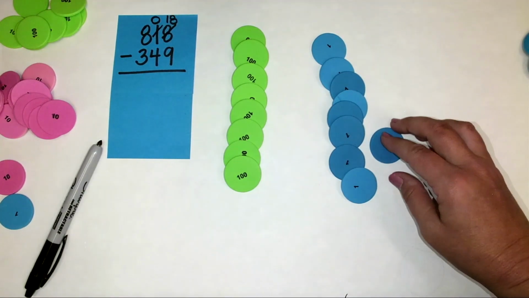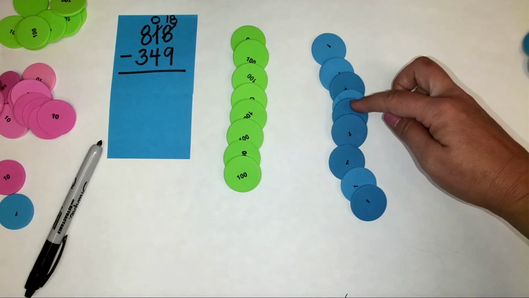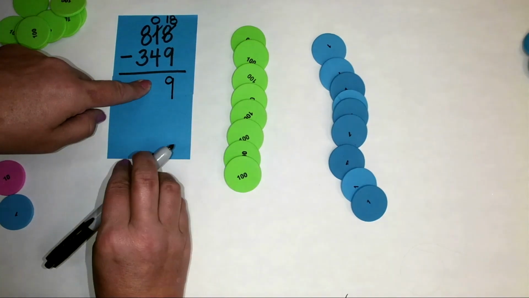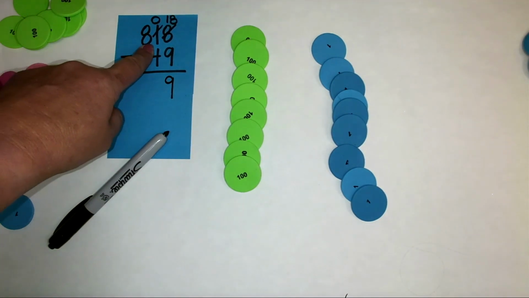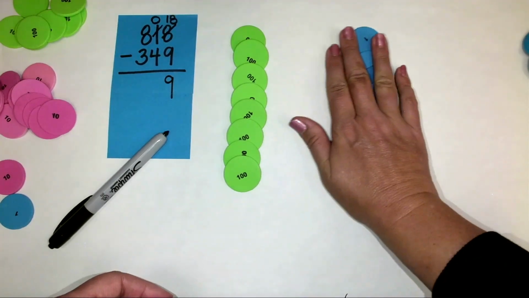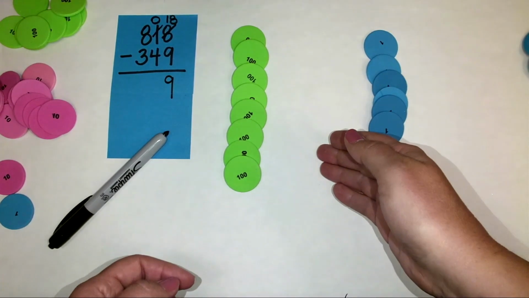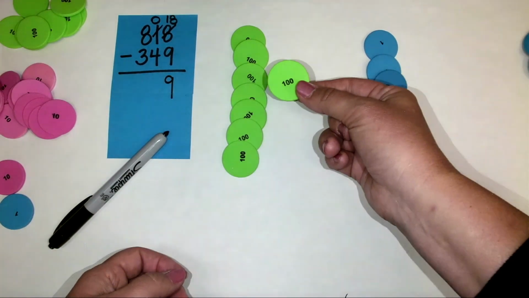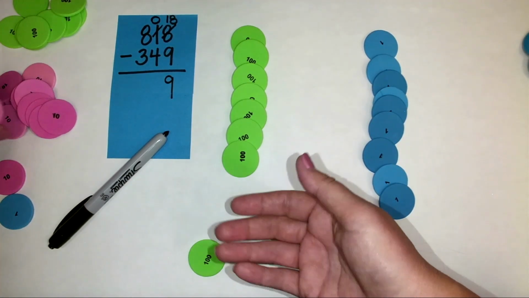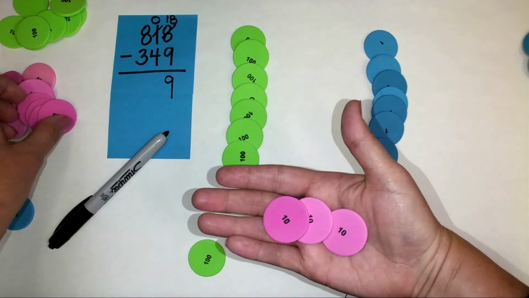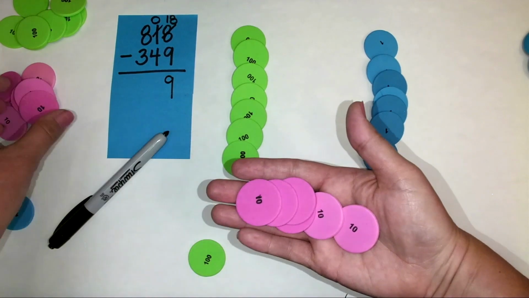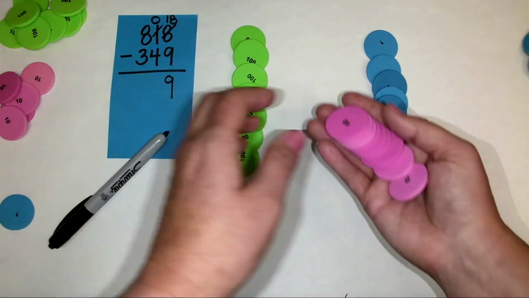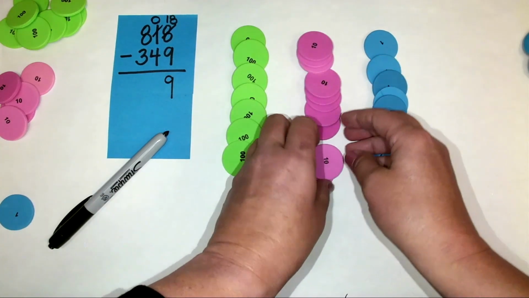So how many ones are remaining? Let's see. 1, 2, 3, 4, 5, 6, 7, 8, 9. So 18 minus 9 is 9. Now I'm going to subtract the tens, but oh my goodness, I don't see that there are any tens there. So we can do the same thing. We can regroup. 100 is equivalent to 10 tens. 1, 2, 3, 4, 5, 6, 7, 8, 9, 10. So I'm going to go ahead and regroup that 100 for 10 tens.